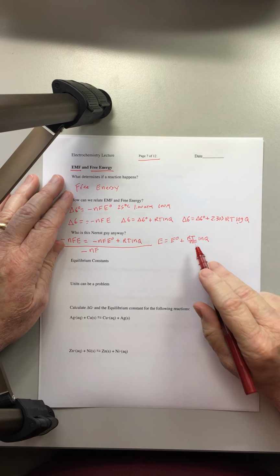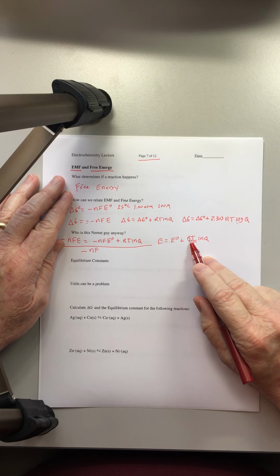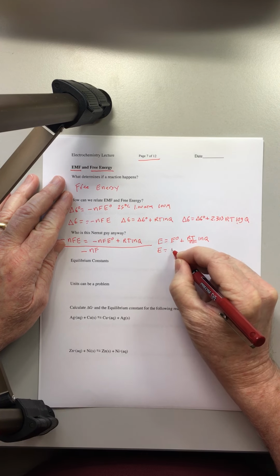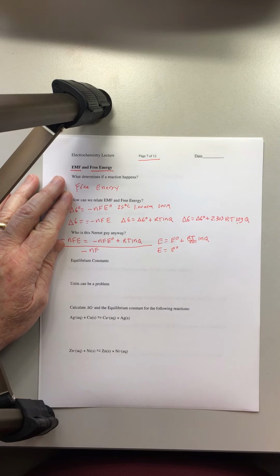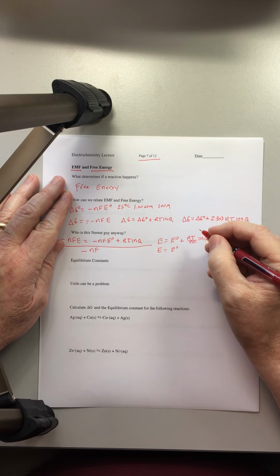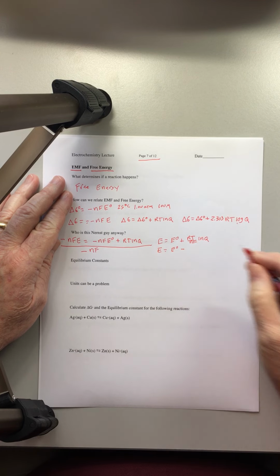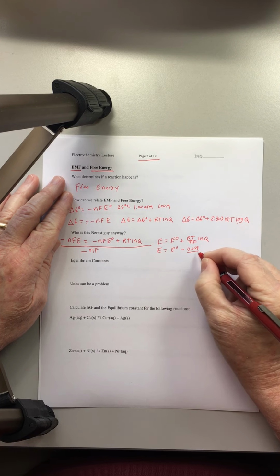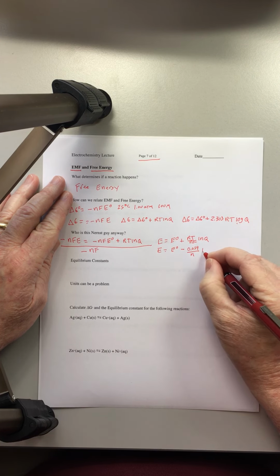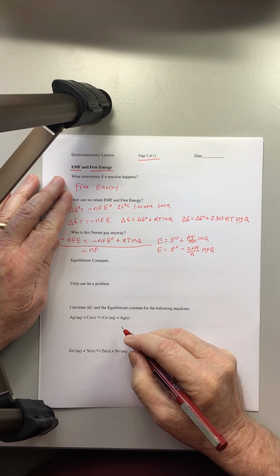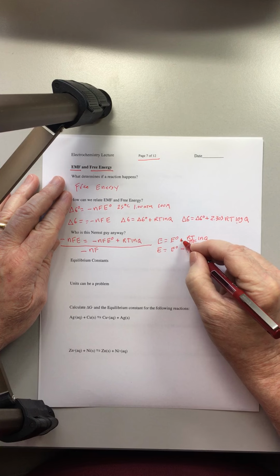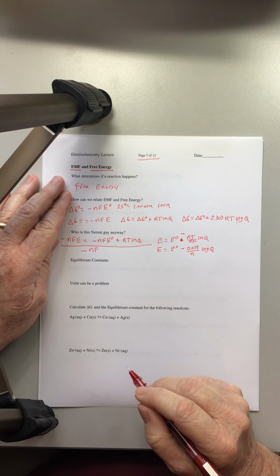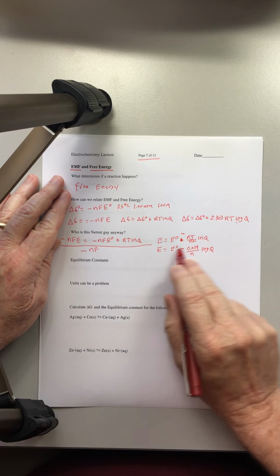And Nernst said most of the time we're doing this at 25 degrees, and we know what R is. It's a constant. And came up with E equals E naught minus 0.059 over n times the common log of Q, okay? And it looks like I made a little boo-boo there, that should be a minus sign, not a positive. Sorry about that, okay? All right, so this is a very useful tool.